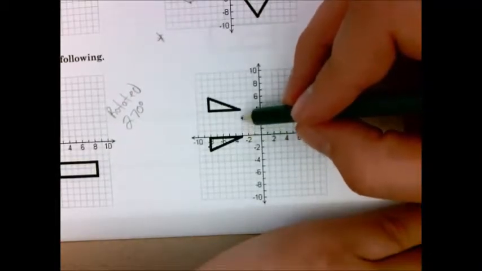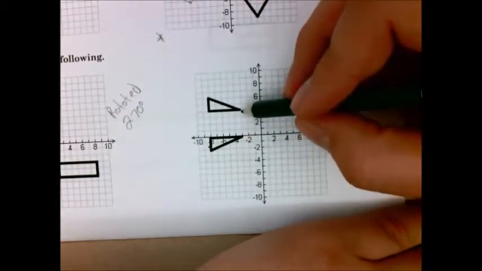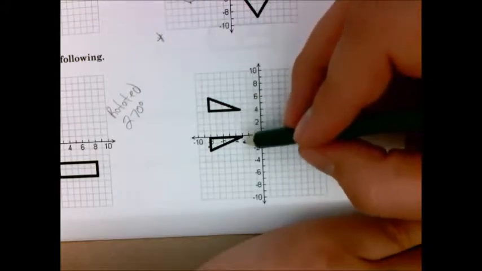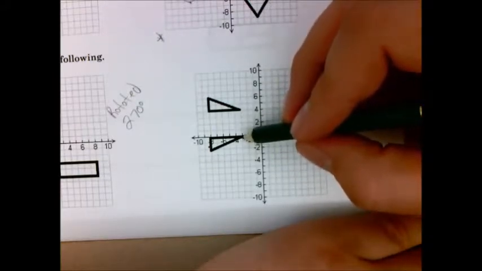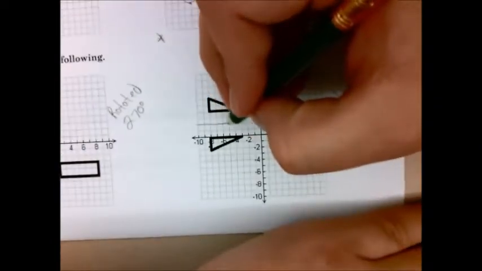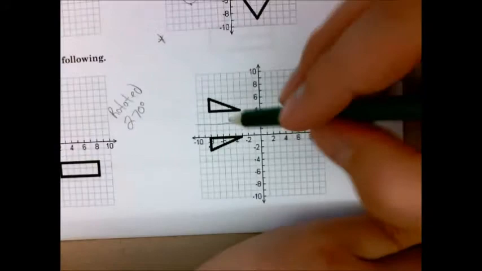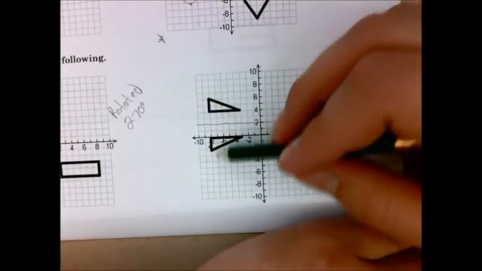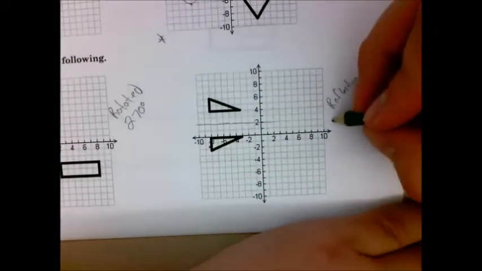We've got 1, 2, 3, 4. That means half, because it's got to be half the distance. Half the distance from this to this would be 2 spaces. So going 1, 2, this line right here has to be the line of reflection, meaning it reflects across this line. So it's a reflection about y equals 2.